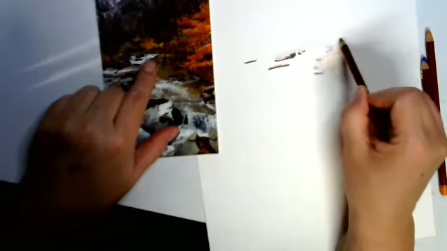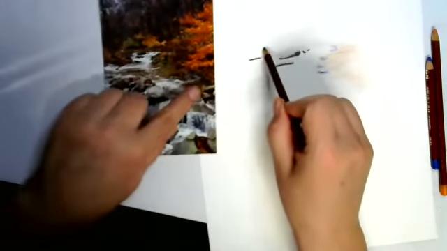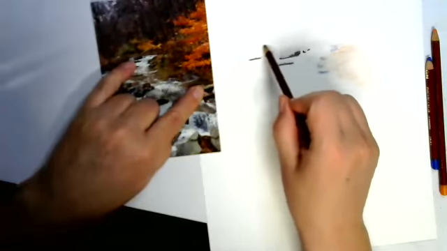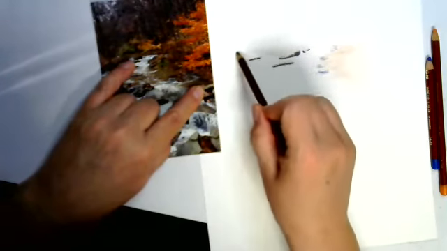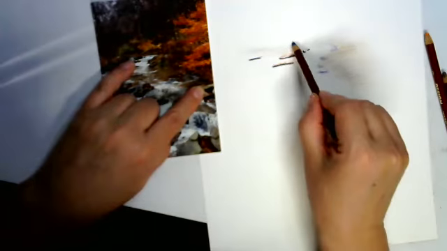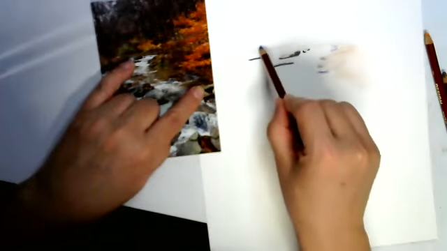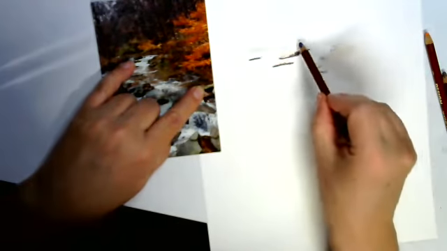Okay, so now I've got just a brown. Oh, now you're adding the brown? Yep, and now I'm adding a little blue into it to help push it back farther.